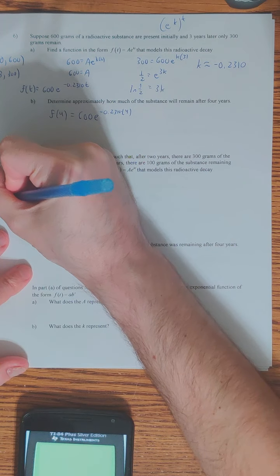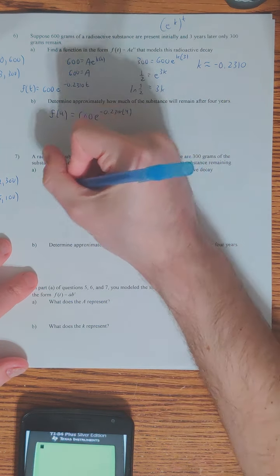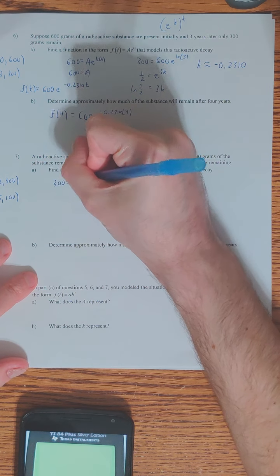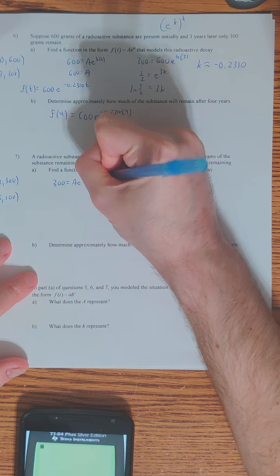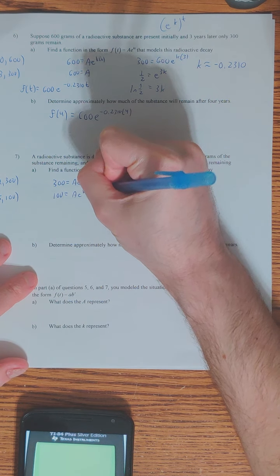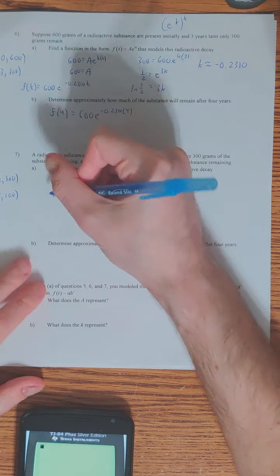After 5 years, there are 100 grams. So we need f of t equals ae to the kt. So we'd have 300 equals ae to the k times 2, and then we have 100 equals ae to the k times 5. And you note again, we don't have an initial value, so I'm going to have to divide.